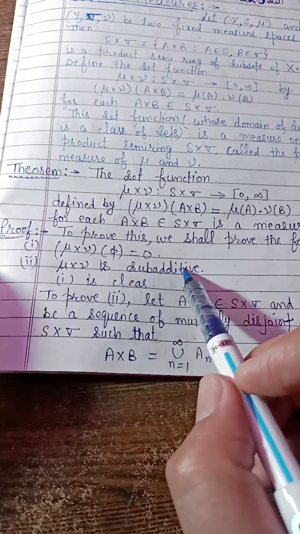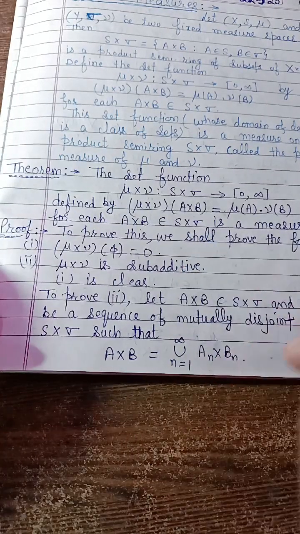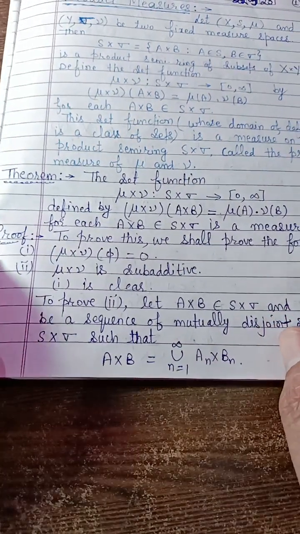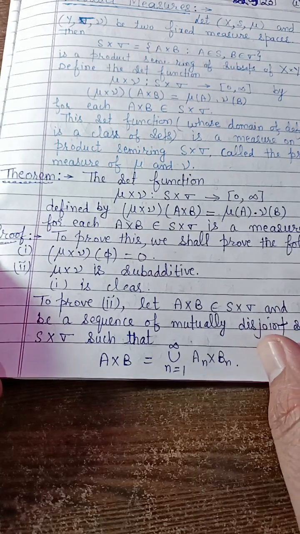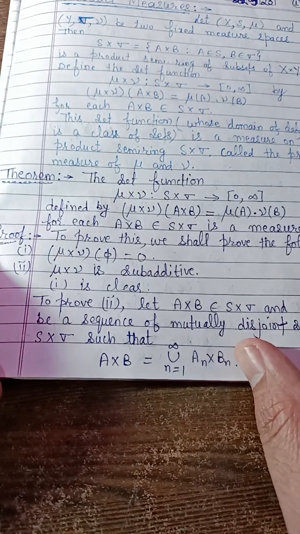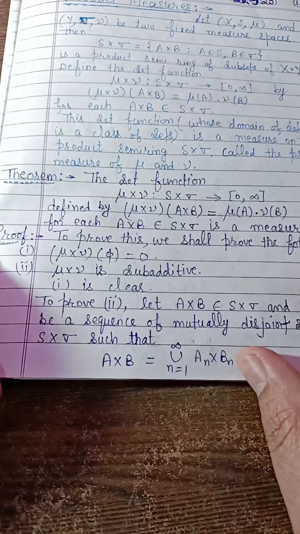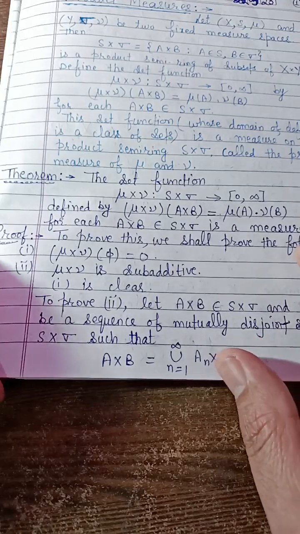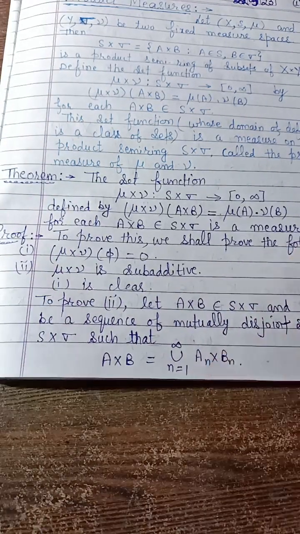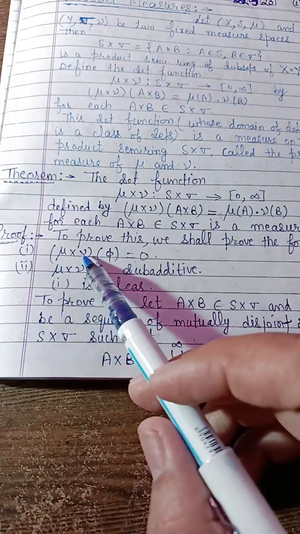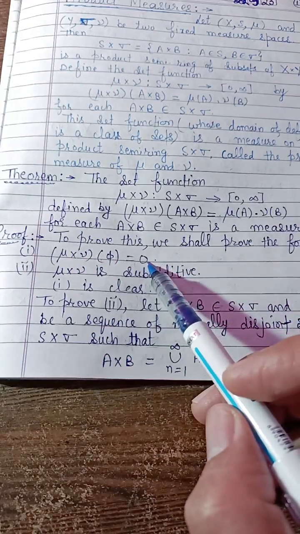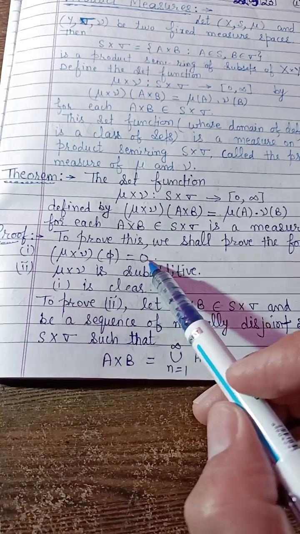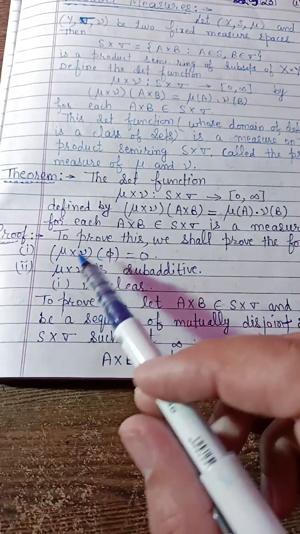But you know, because X, S, mu and Y, sigma, nu are measure spaces, so these mu and nu are measures, and S and sigma are sigma algebras. So you know very well that a null set has measure 0. That's why we can say that it is clear that mu cross nu phi equal to 0. So no need to prove more, because these mu and nu both are measures.